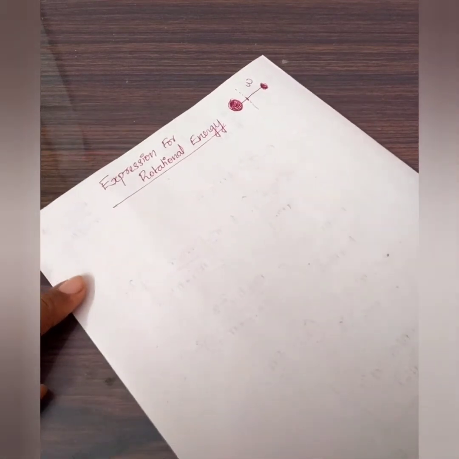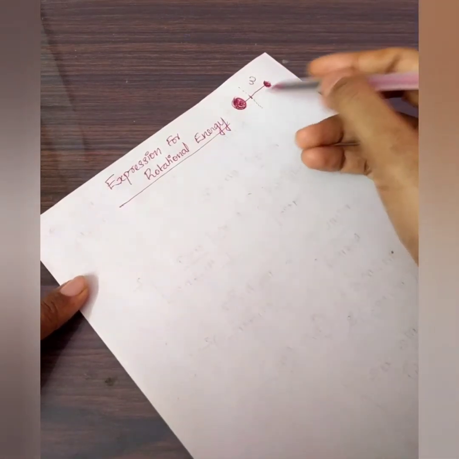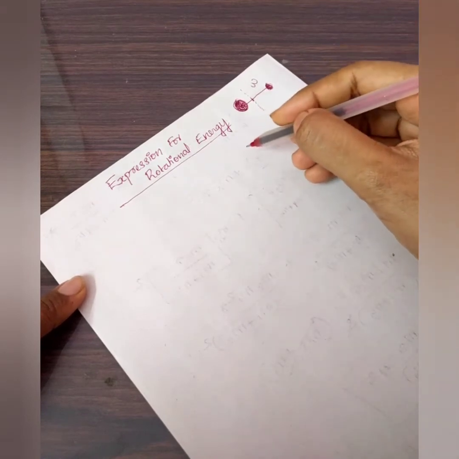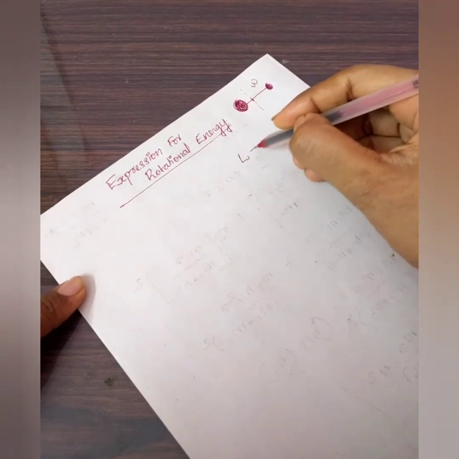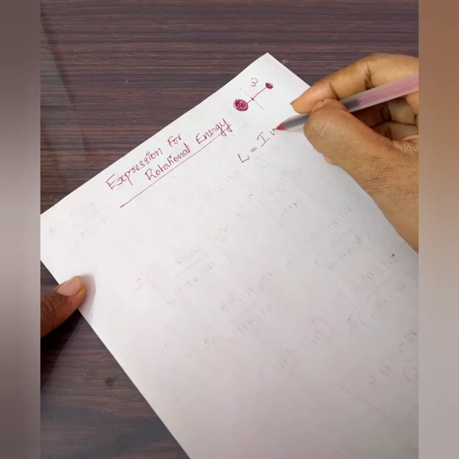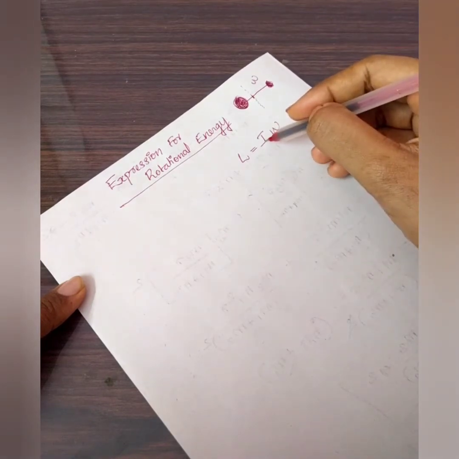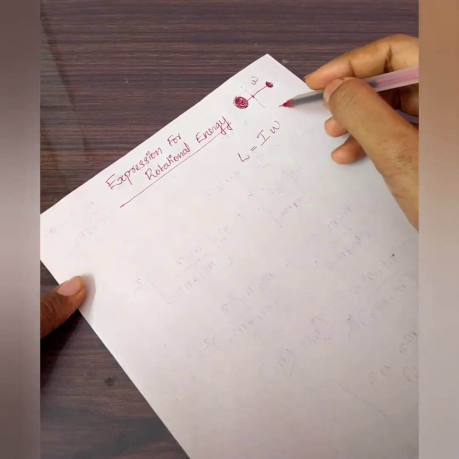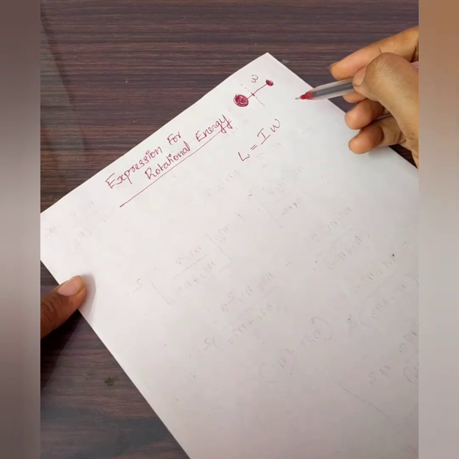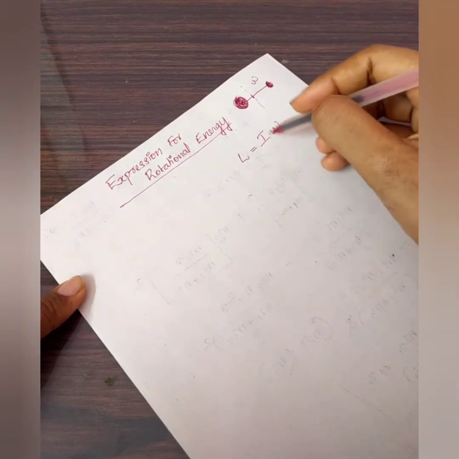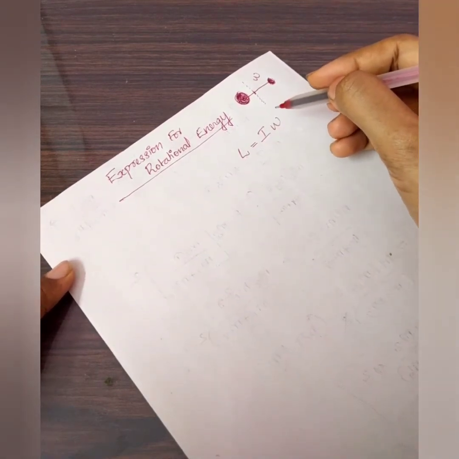The angular momentum of this rotor molecule will be given by L is equal to I omega, that is, moment of inertia multiplied by the angular velocity. We have discussed this in the last video.